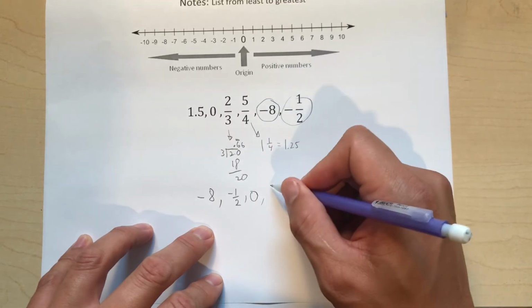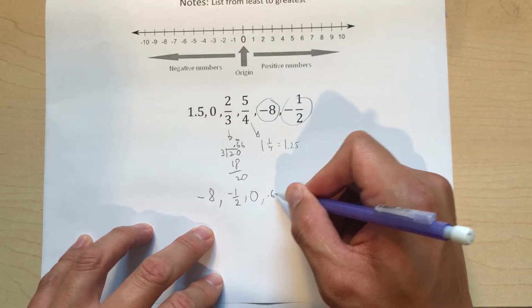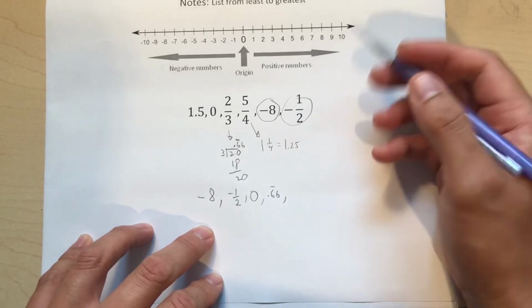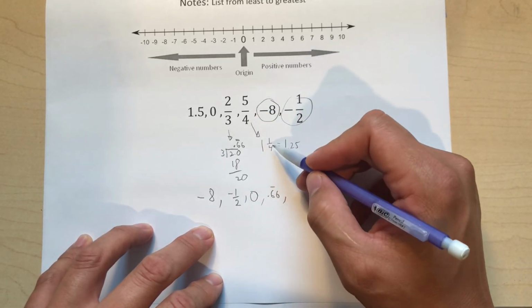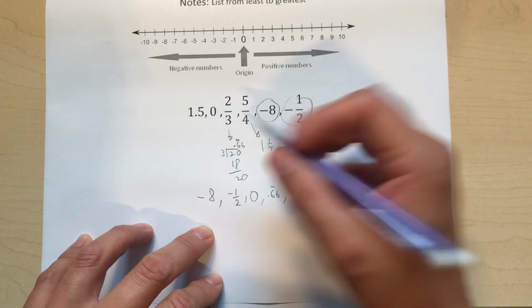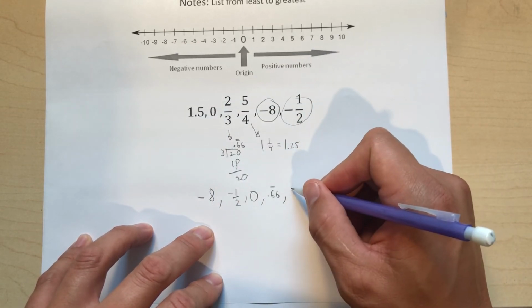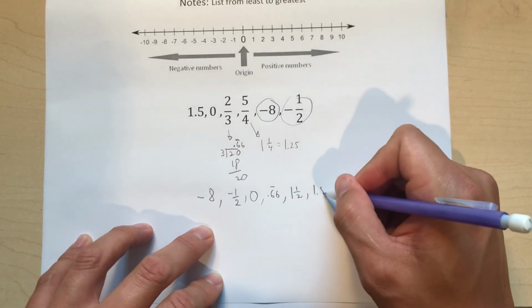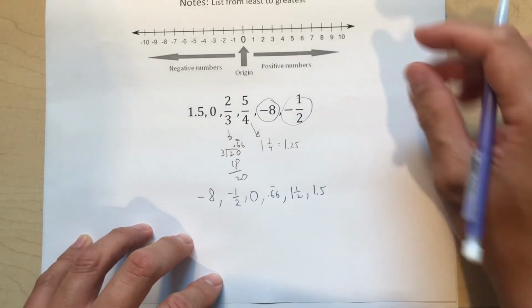So that's next. You could write down 0.66 if you want to, or you could write down 2/3, it doesn't matter. Okay, and again, 1/4 is smaller than 0.5. This is like 50%. Okay, so this is 1.5. So I know that's 1 and 1/4. You could write down 1.25 if you like to, and then 1.5. And that's how you list from least to greatest.